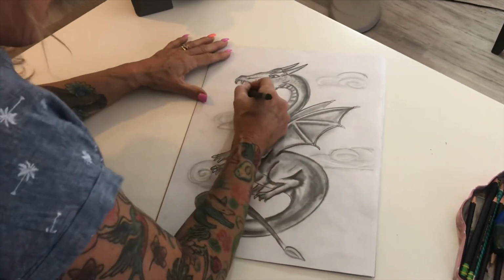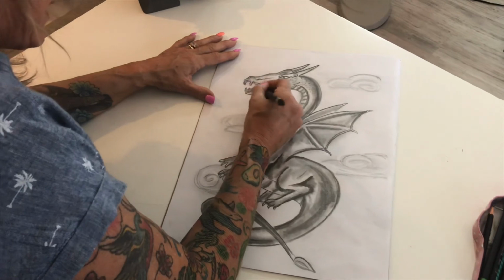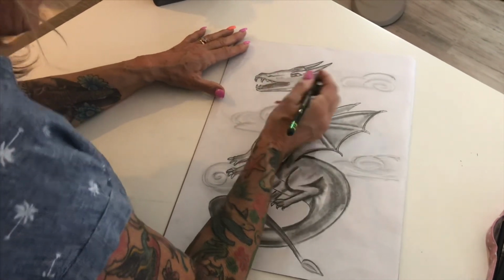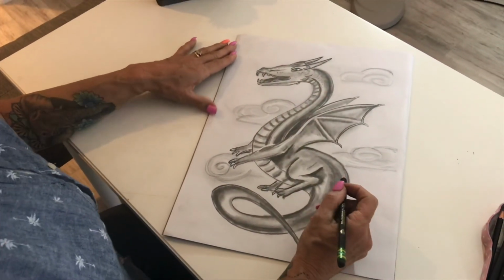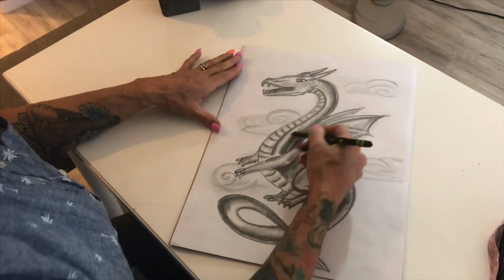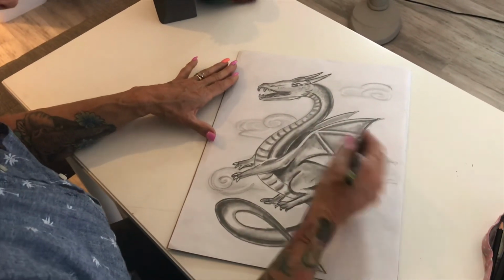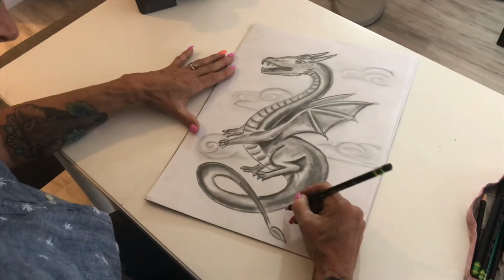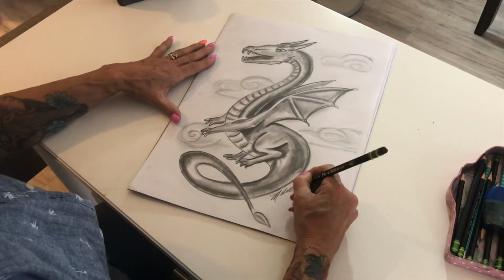Okay, so I've clearly gone in and added some more details to my drawing. Done a little bit of shading, a background. I could do more, I could get more scales put on here. And then I'm just going to finish it off. And don't forget, always sign your art.